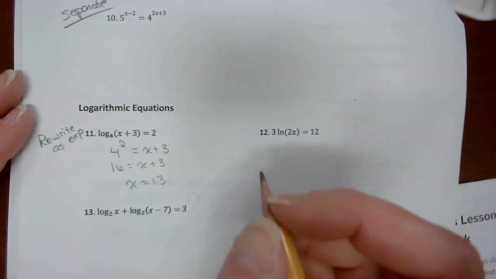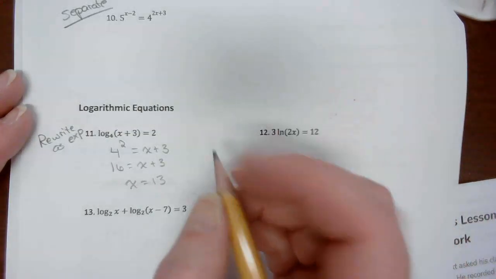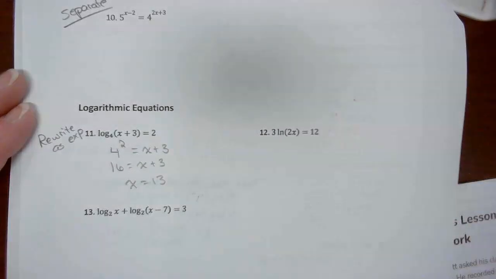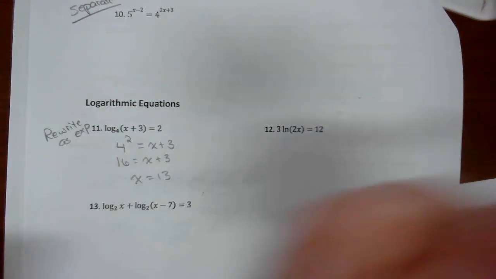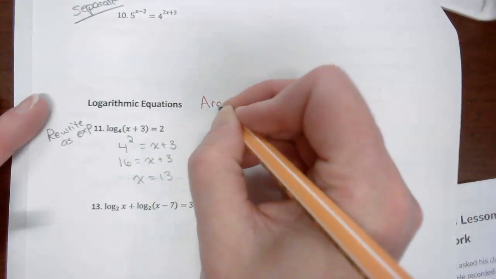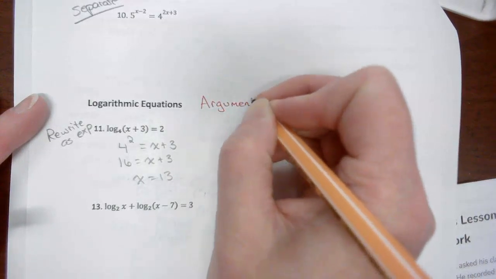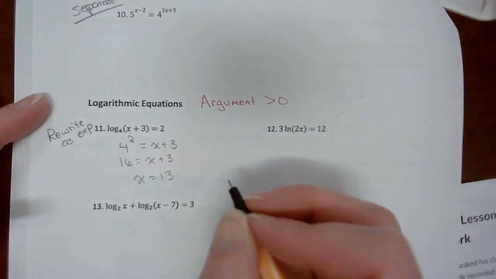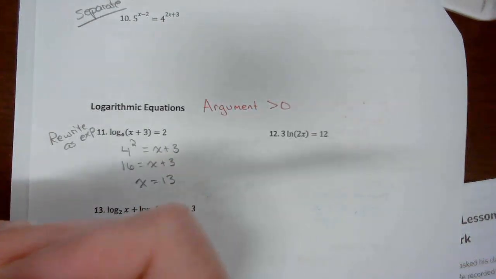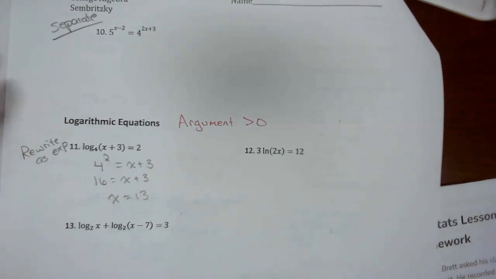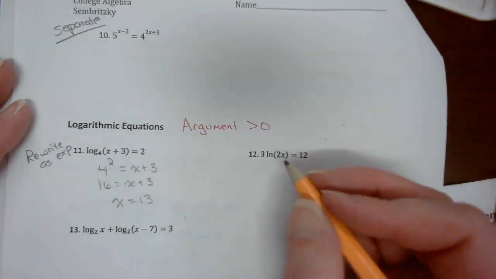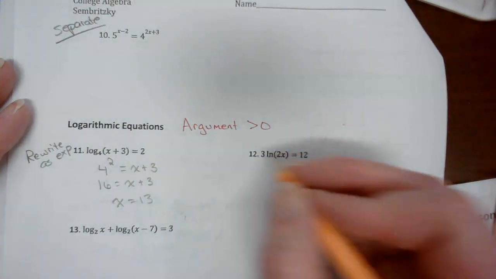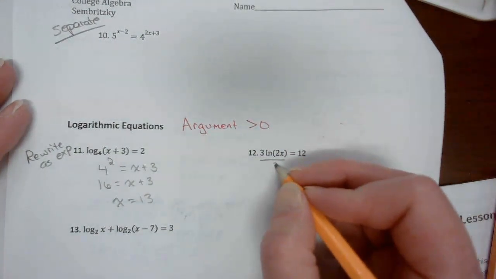Now, I do have to check my answers. The argument of a logarithm, let's make a note of this, the argument must be greater than 0 every time. Well, if I plug in 13 here, I'm good. So we kind of want to make a mental note that we always want to check to make sure the argument is greater than 0.